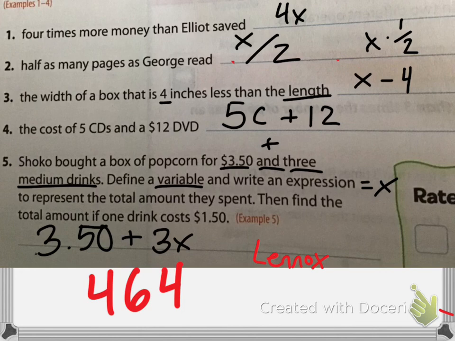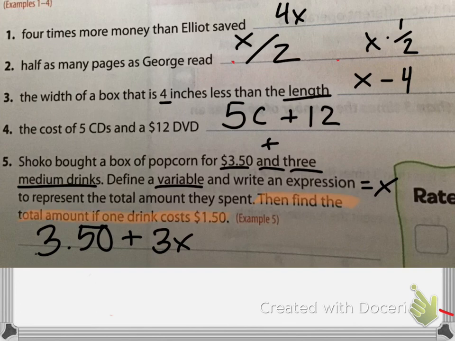So then, Lennox, how do I solve this? What am I going to do to solve? First off, you have to read the whole entire problem because it says then find the total amount if one drink costs 1.50. Perfect. We have to read the problem first. Yep. Then what?